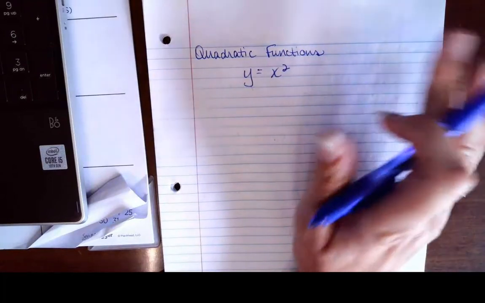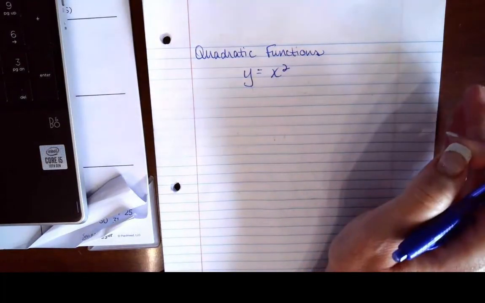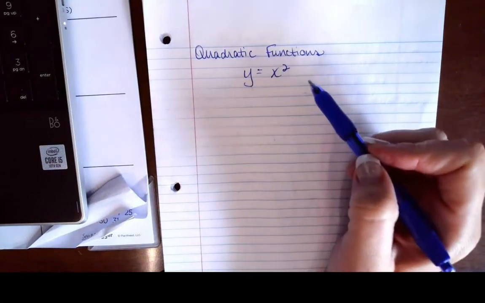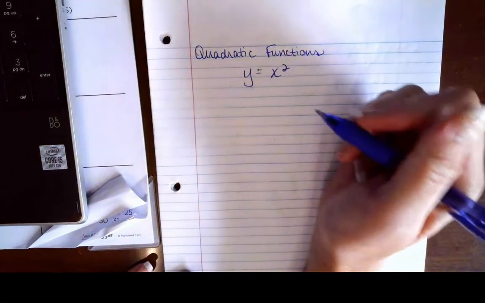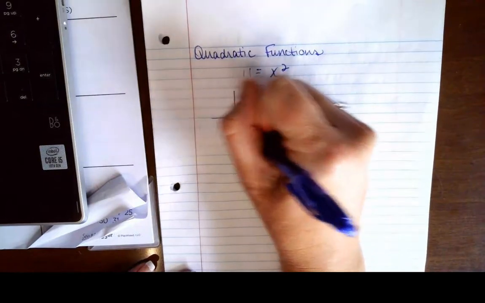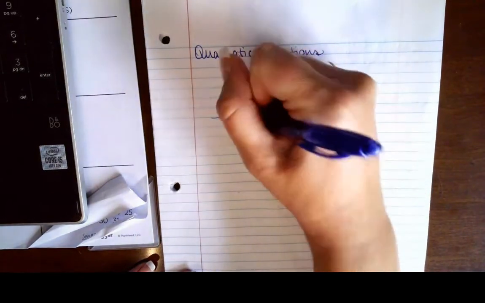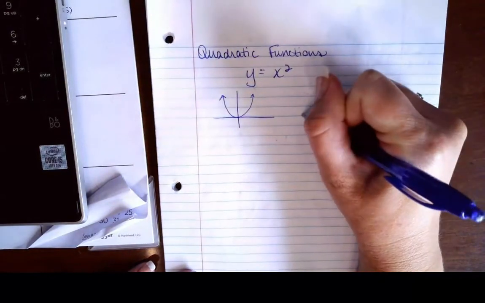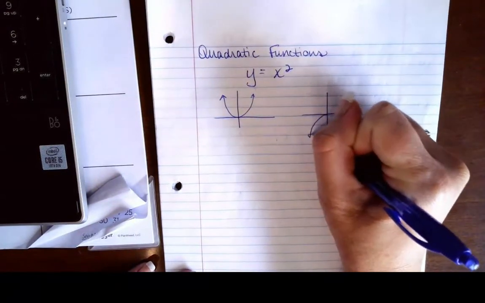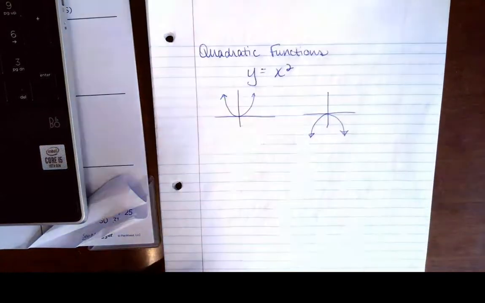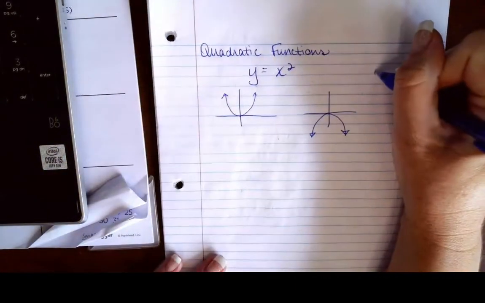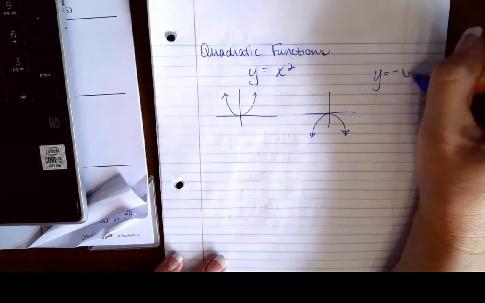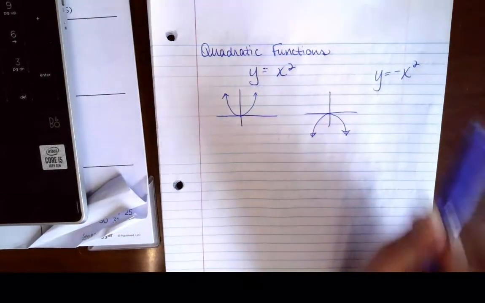What that means is no negative exponents, no rational exponents, anything like that. So this is quadratic, and that's the parent function. I've got a couple of options here. I can make it open upwards, and I can also make it open downwards if I lead off negative. So this one over here would be y equals negative x squared because I flipped it.